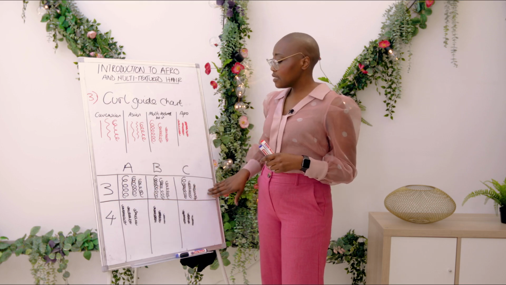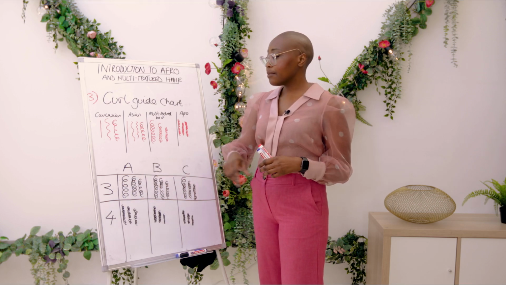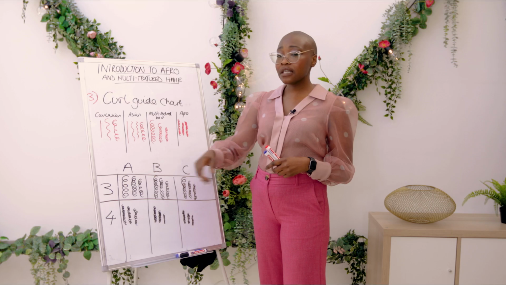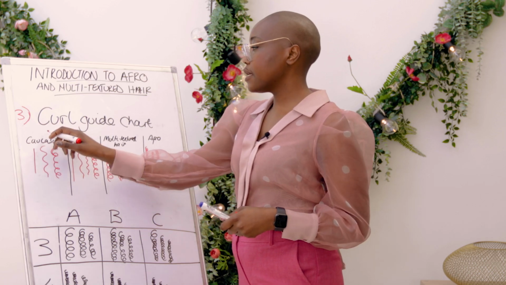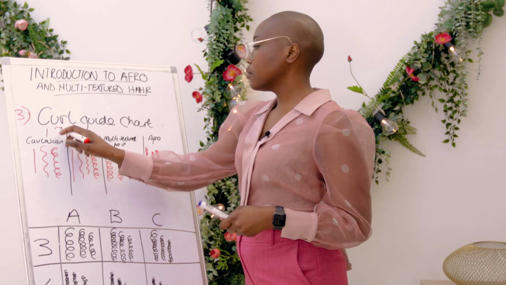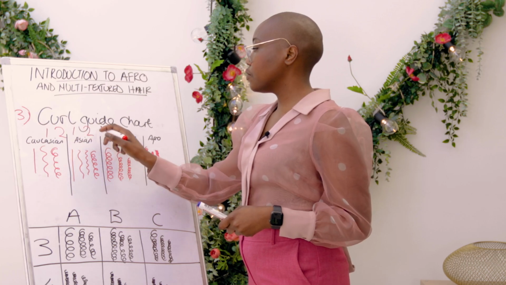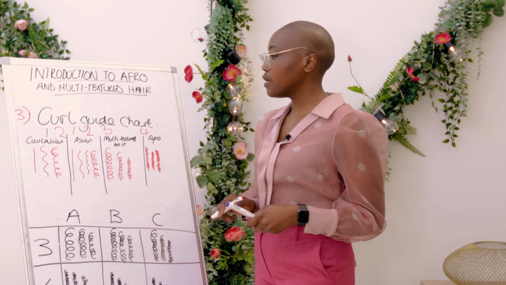So when we look at this here, when we talk about the lettering and the numbering system, it actually starts from number 1, 2 to 4. Okay, so if I just put it here, so number 1, 2, 3, and 4, and I'll explain that shortly.